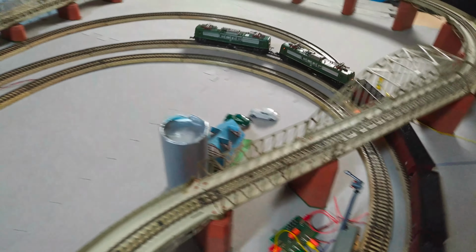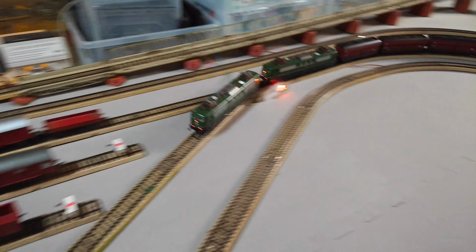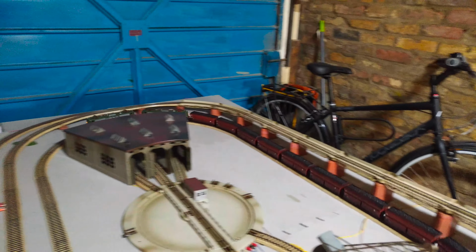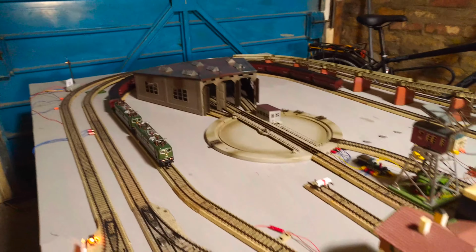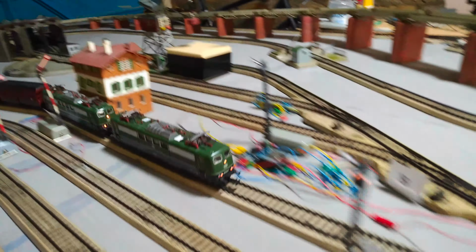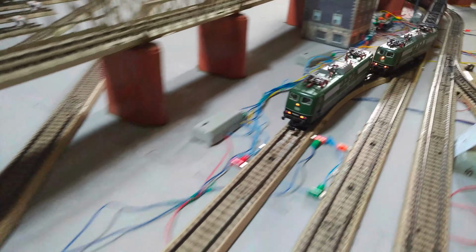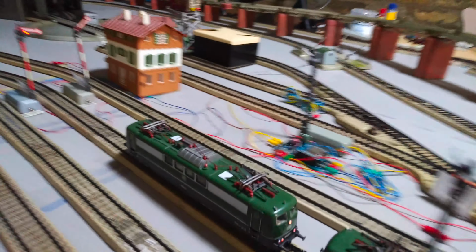I had installed some manual controls in the guise of Wi-Fi switches, which are controlling all the signals and turnouts manually. But these only allow me to intervene in case of an issue, and don't really allow me to operate the layout in a manual fashion. And this is due to the fact that all signals along the main line and some turnouts are controlled by the trains themselves when they go over certain track sections.